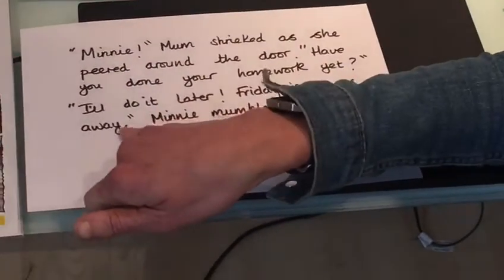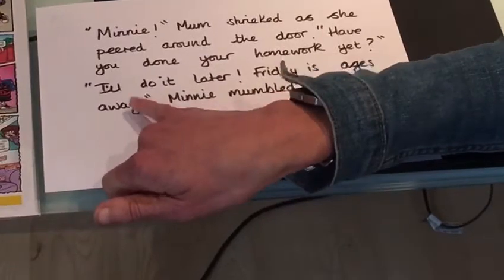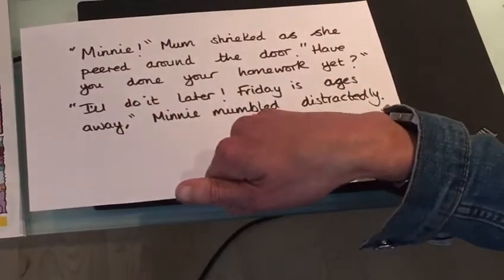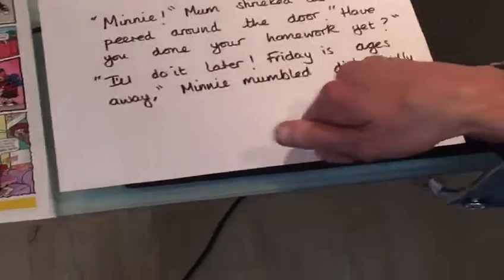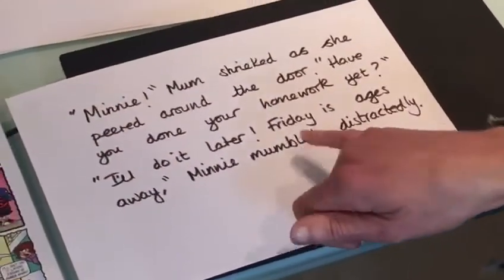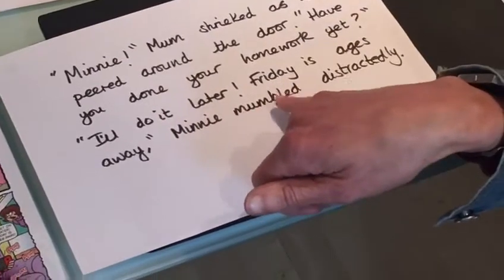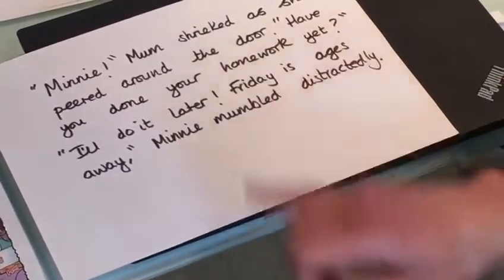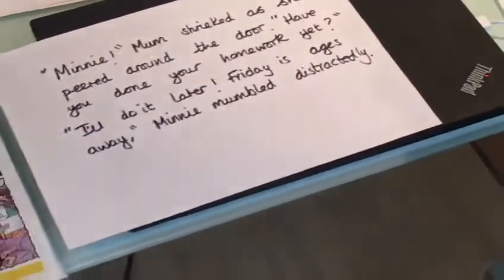I've also put my punctuation mark, which is a comma, inside the inverted commas, and I've used a speech verb and an adverb to show what she said. So this time Minnie mumbled distractedly. Distractedly shows the manner in which Minnie is speaking.